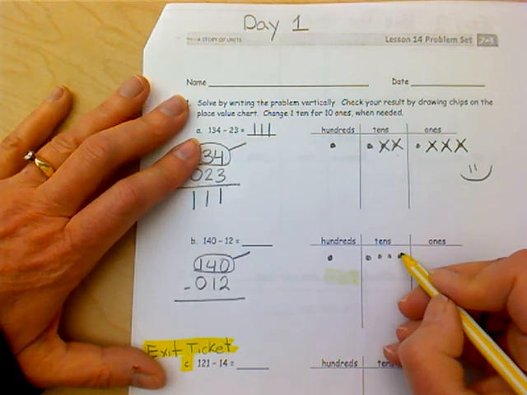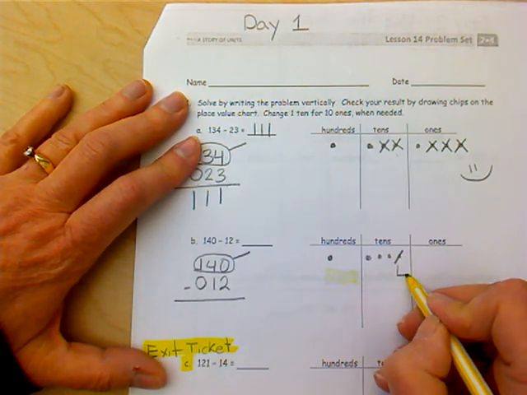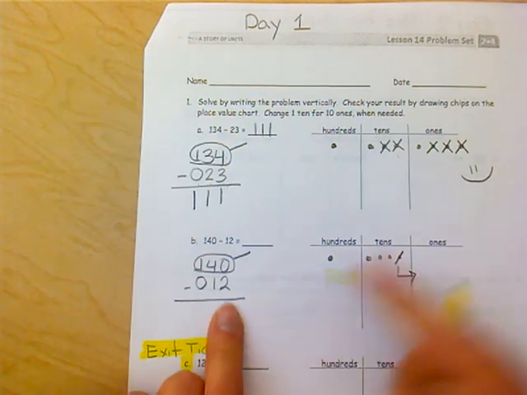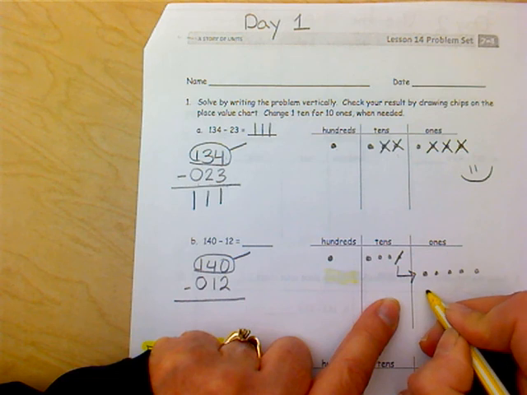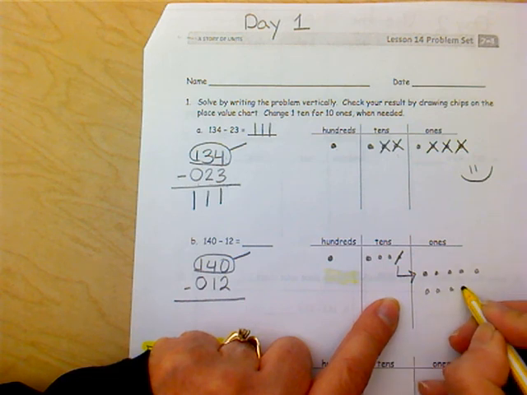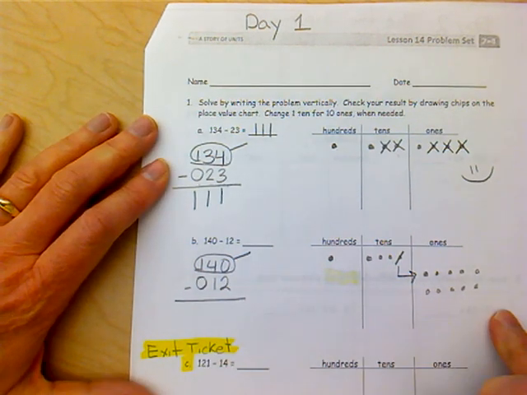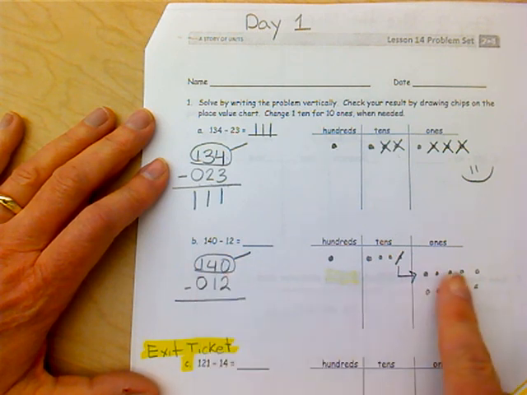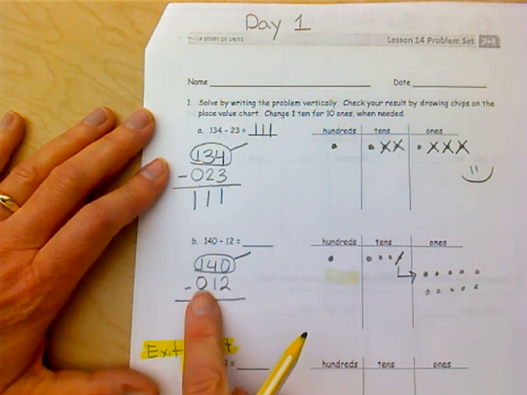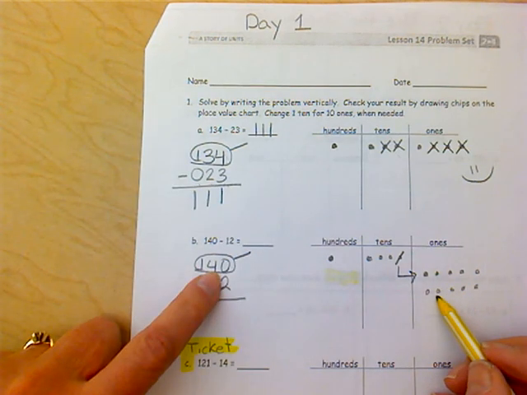I'm going to need to decompose a 10, which I'm going to do. Decompose that 10 gives me 1, 2, 3, 4, 5, 6, 7, 8, 9, and 10. So now that changes things over here, so I need to record what I did here over here. Do I still have 0 ones?